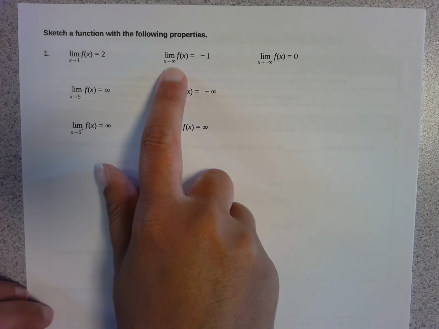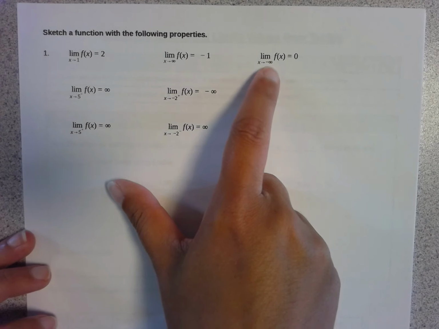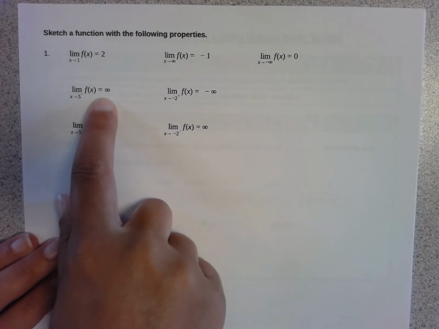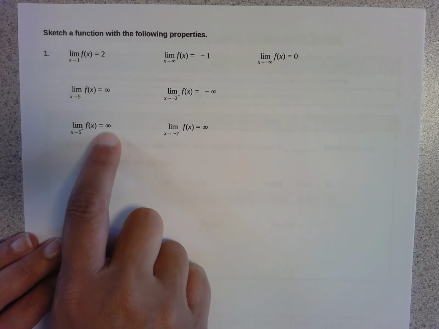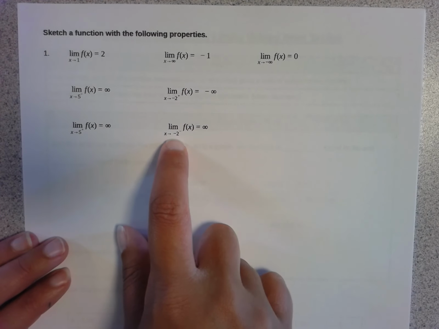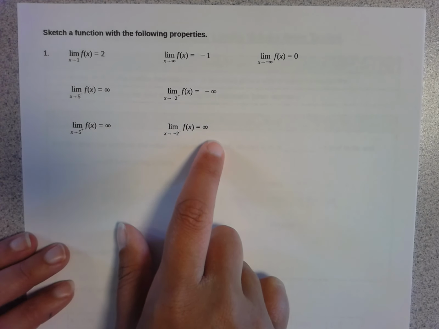As x approaches infinity, my y value is -1, and as x approaches negative infinity it is 0. The limit as x approaches 5 from the left is infinity. 5 from the right is infinity. -2 from the right is negative infinity, and -2 from the left is infinity.